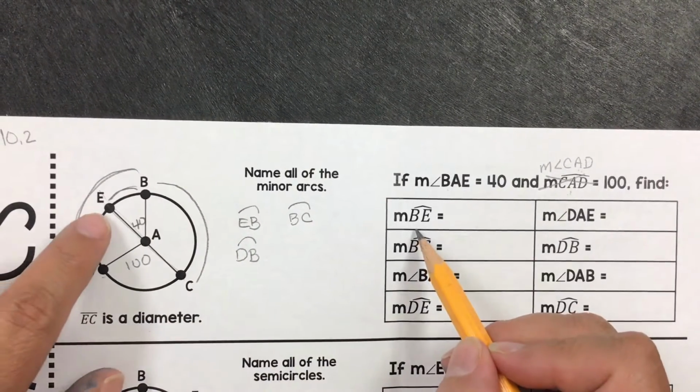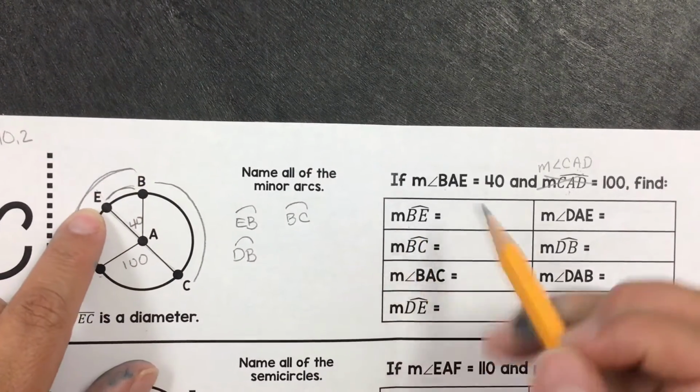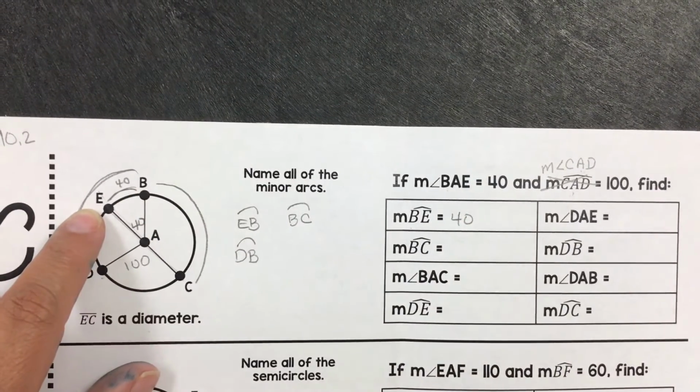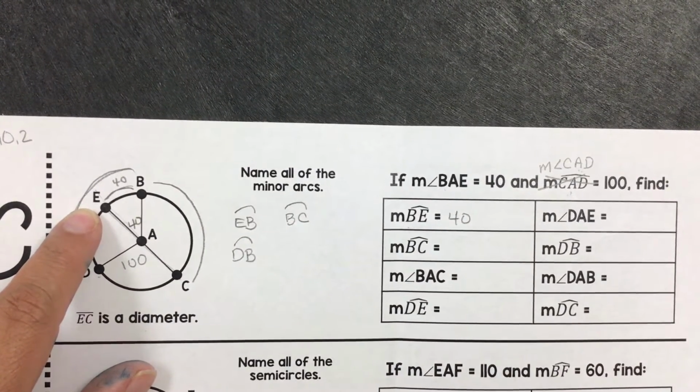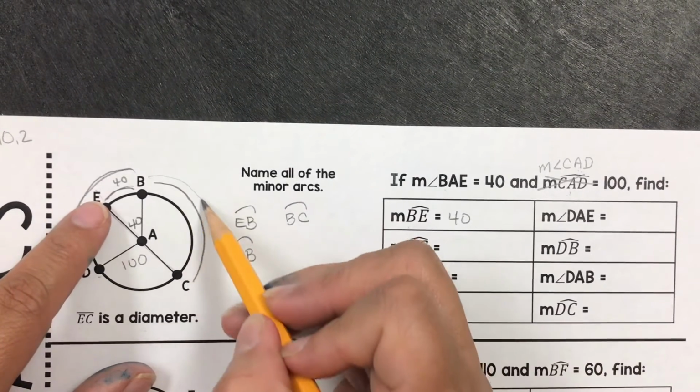So to find the measurement of the arc BE, it is 40, because it's the same as the central angle. BC is this one right over here.